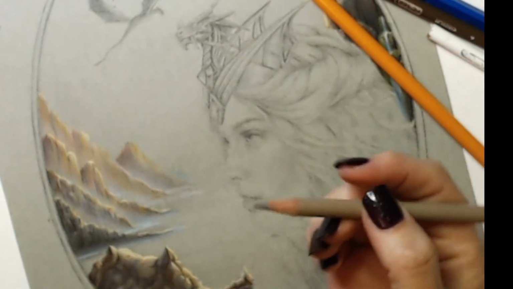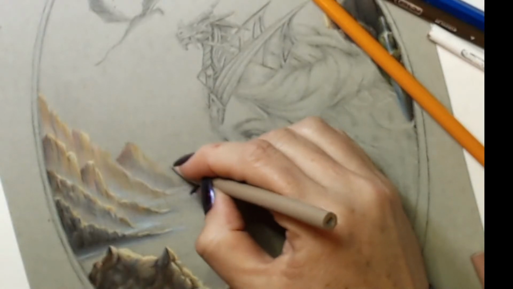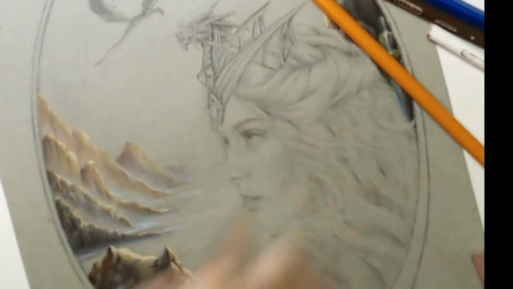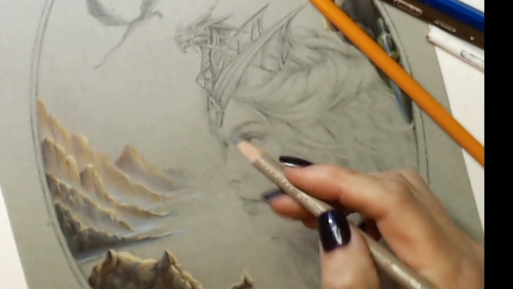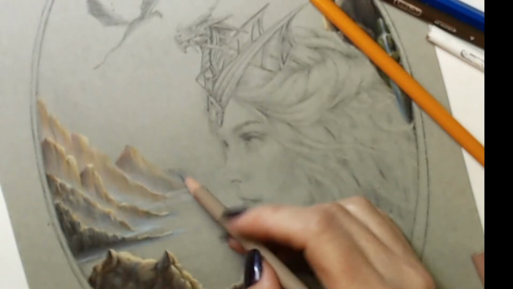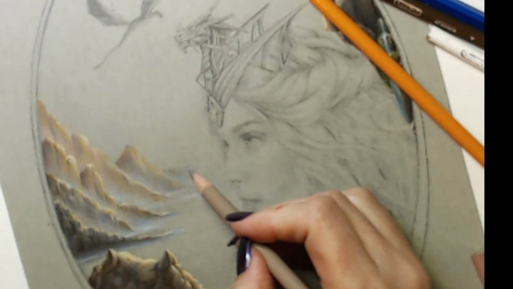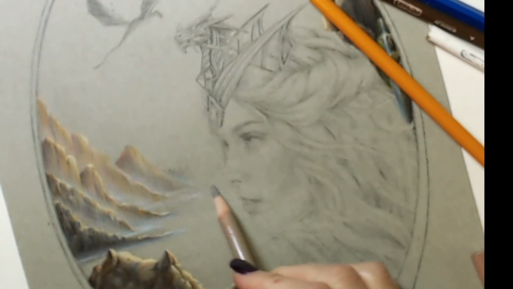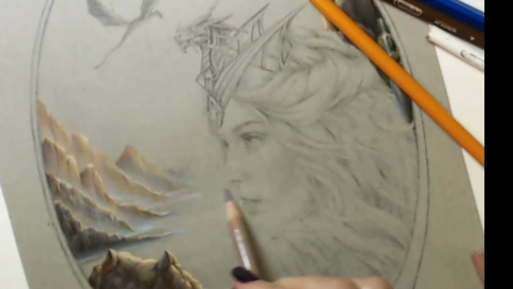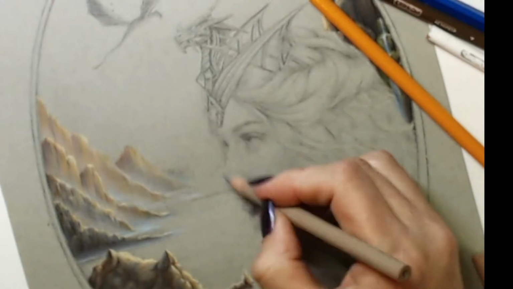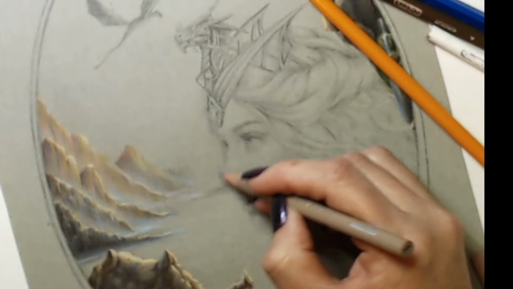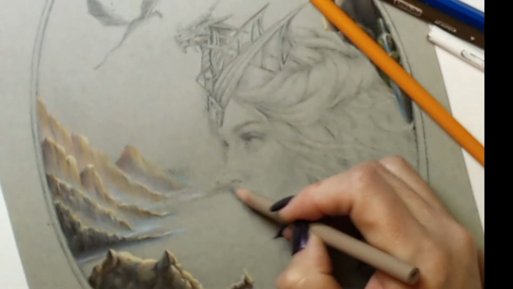Then 50% French Grey. Let's bring one in. Ooh, I've gone over her nose.